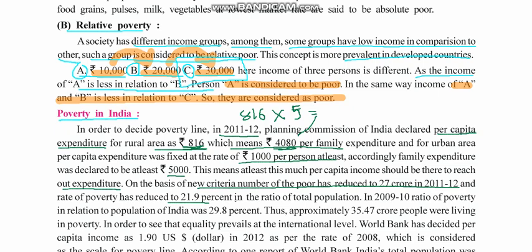In the ratio of total population, say in 2009-10, the ratio of poverty in relation to the population of India was 29.8 percent. See, the ratio of poverty was 29.8, which reduced to 21.9 percent in 2011-12. So there is a decrease in the number of people living below the poverty line. Thus, approximately 35.47 crore people were living in poverty at that time, that is in 2009-10. About 35 crore people were living below the poverty line.